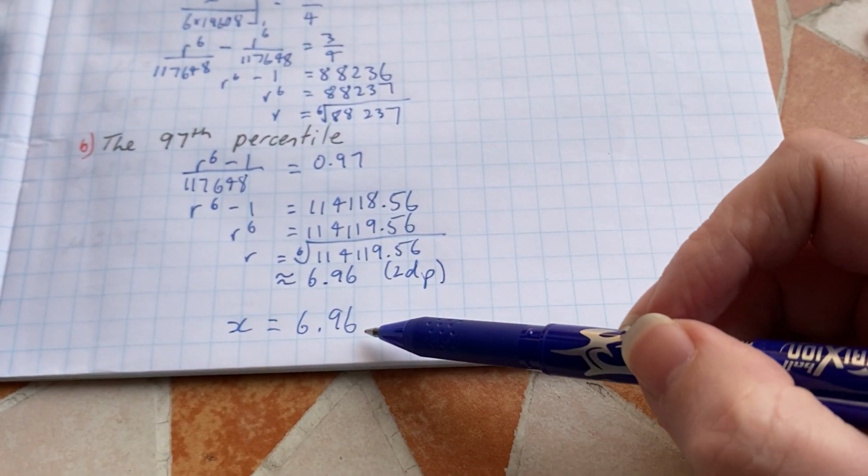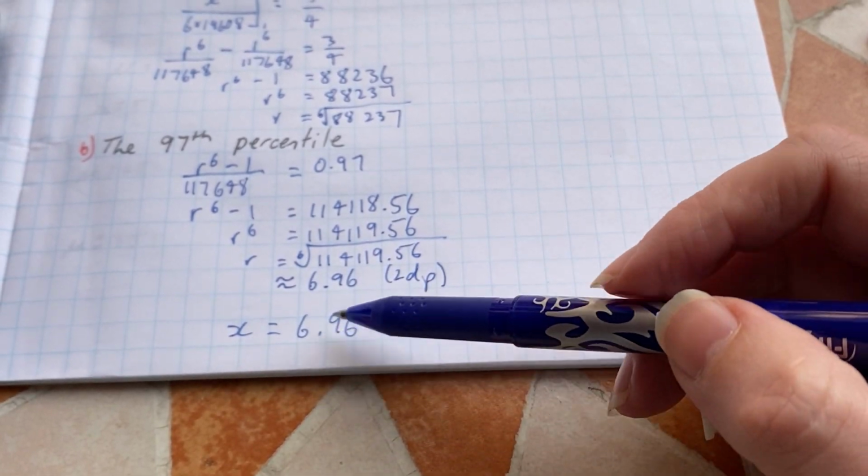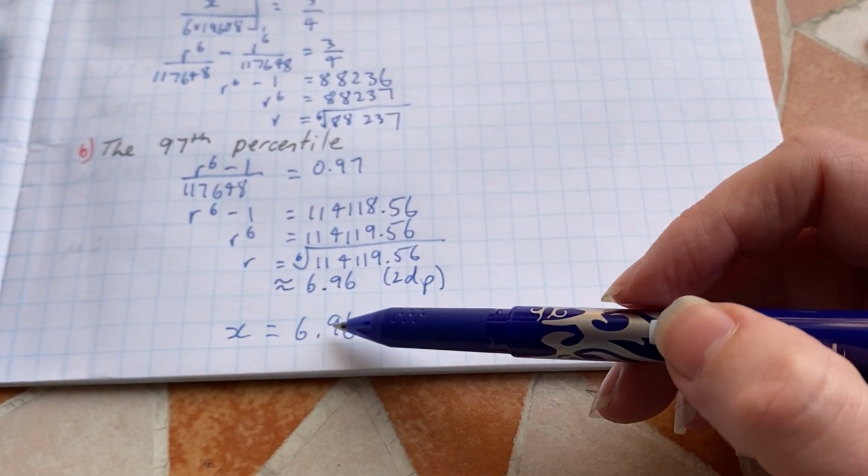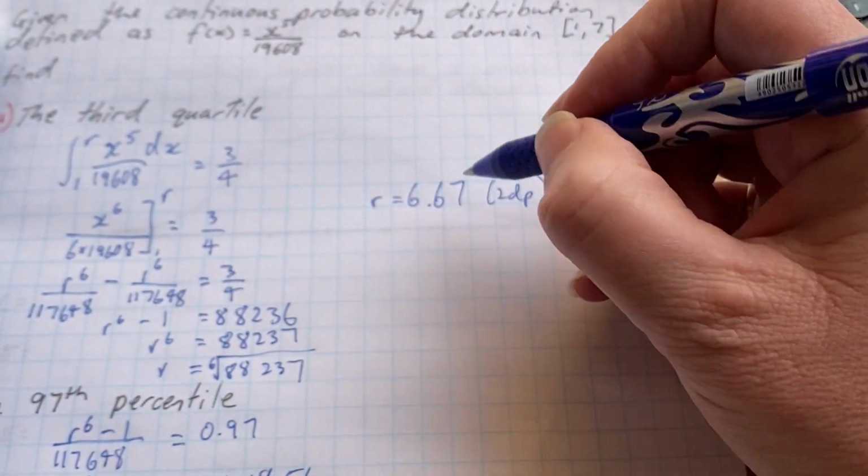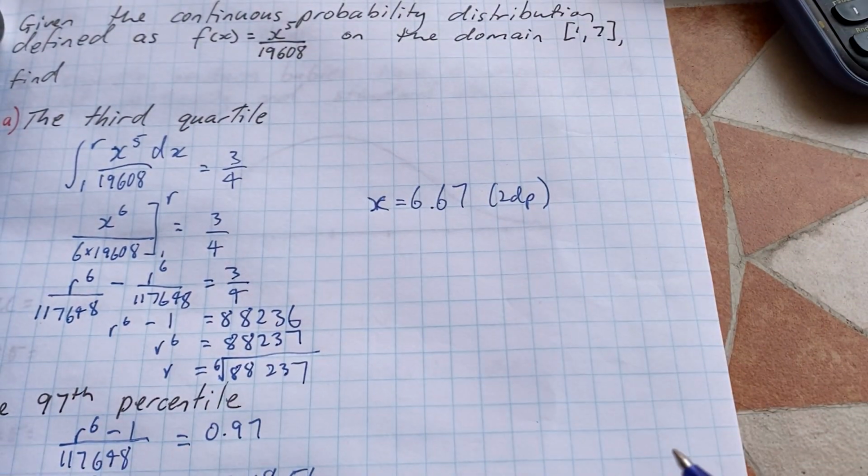So that means 97% of all our scores are below that value. So up here I might just write it as an x as well, because it is an x value.